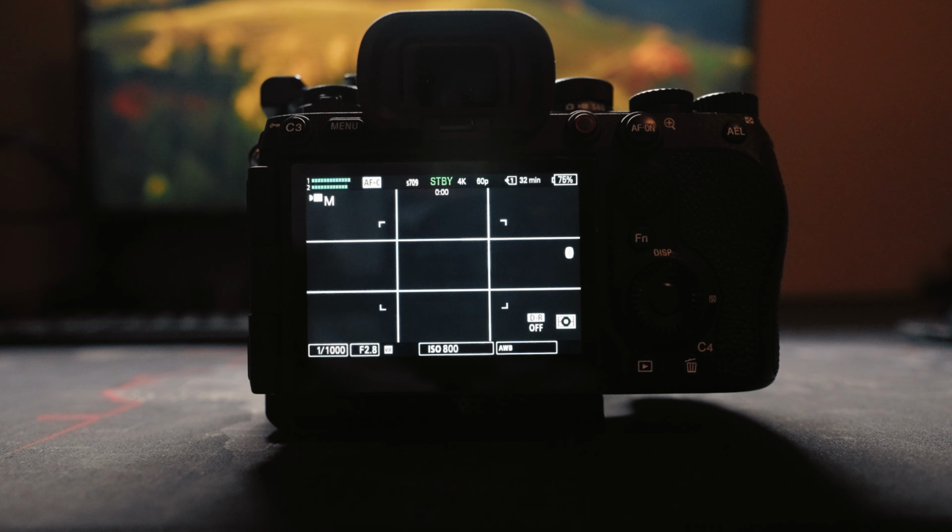Perfect. And this is going to save you a lot of time on the back end because you can delete clips on the fly. When you get to your desk, you're not looking through a whole bunch of stuff. You know everything you have is stuff you're going to keep.